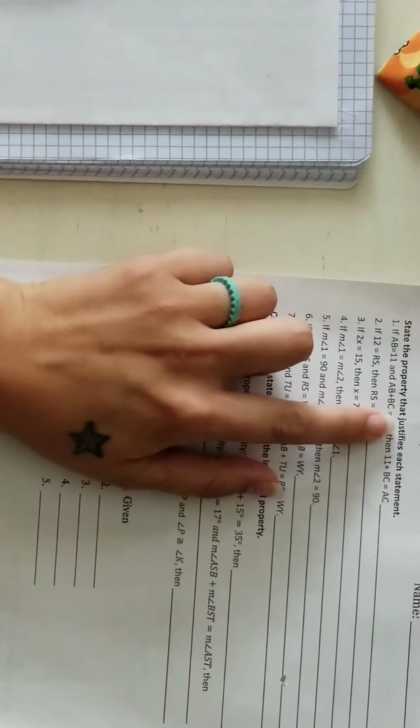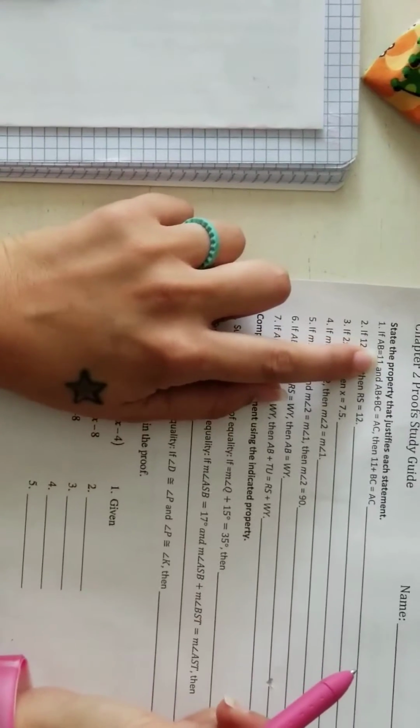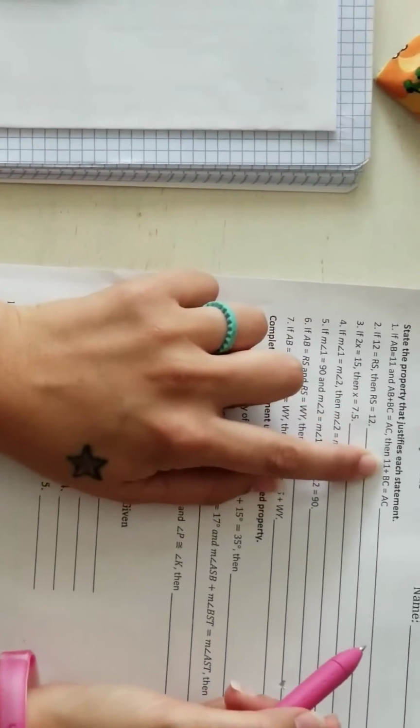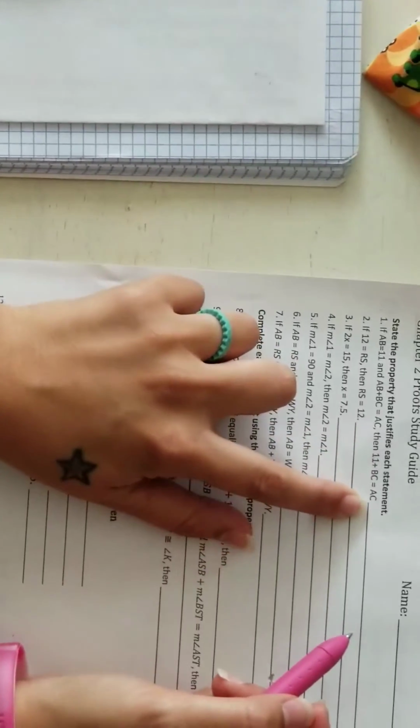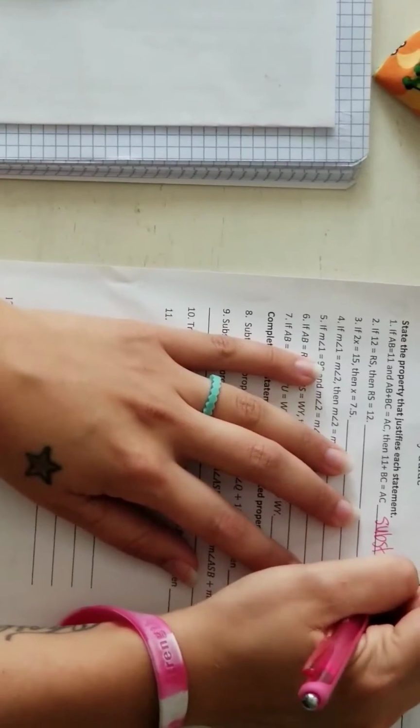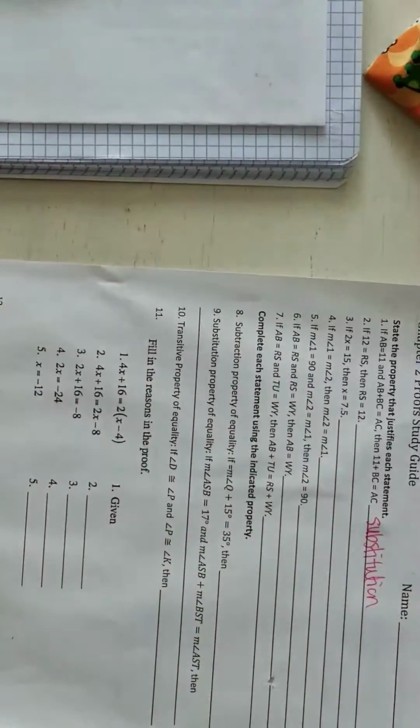Okay, children, today we're going to be working on our study guide. You should be able to do 1 through 10 without me. You should be able to do those on your own. That's just applying the properties that we know. Like, for instance, number 1 says that if AB equals 11 and AB plus BC equals AC, then 11 plus BC equals AC. What did they do? Substitution. So you should be able to do all of those without me.